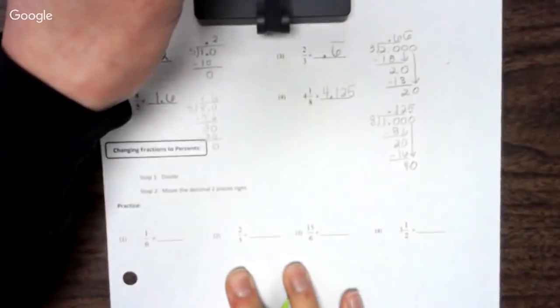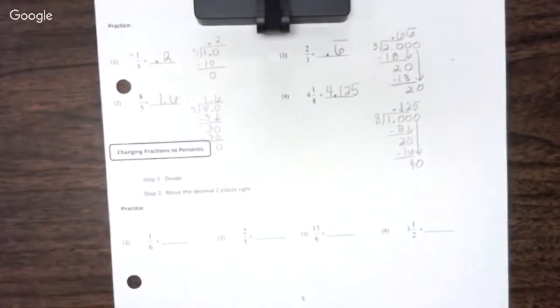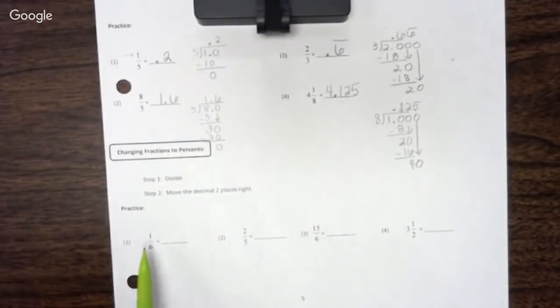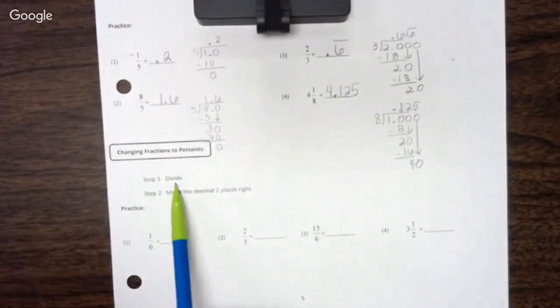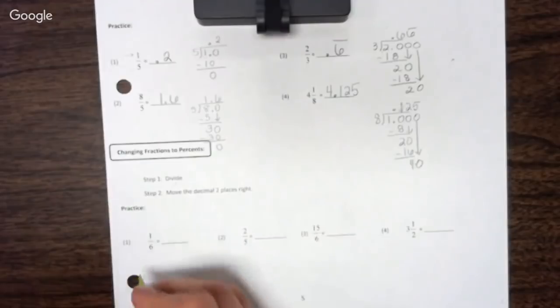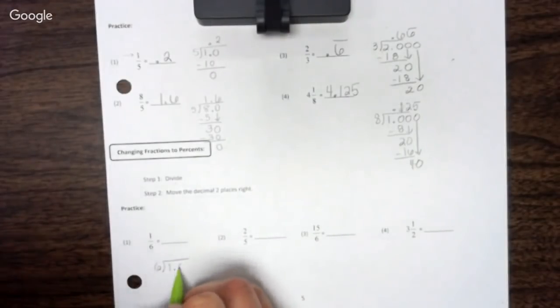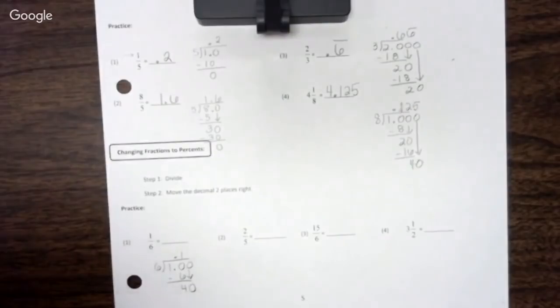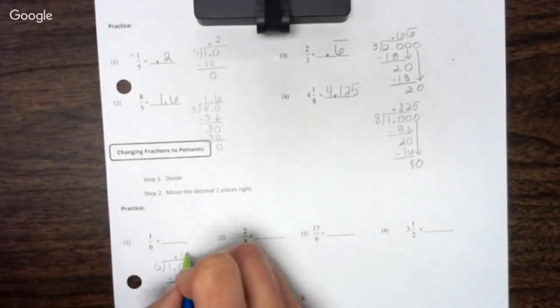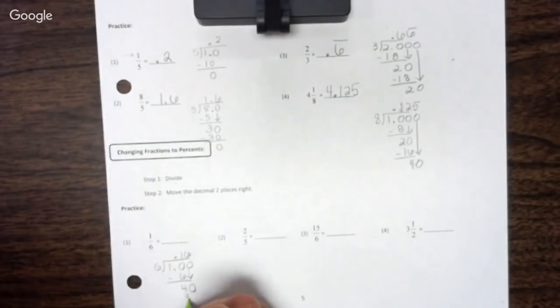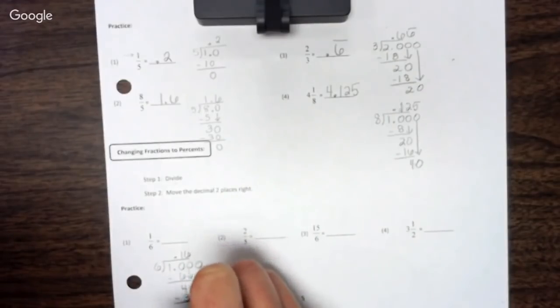All right, next section. We're going to change fractions to percents. Now, we've already learned how to change them to decimals by dividing. Now, there's one more step. All we have to do is move that decimal 2 places to the right. So let's tip the fraction over to divide first. 6 goes into 10 once. You're going to subtract. You get 4. Bring down a 0. 6 goes into 40 6 times. Subtract. Bring down a 0.